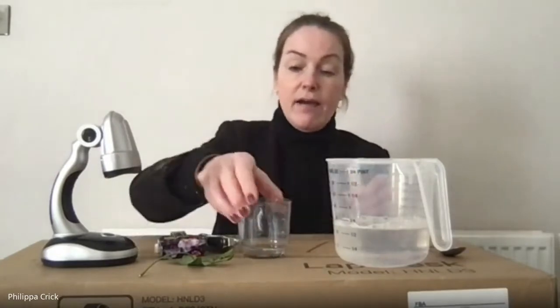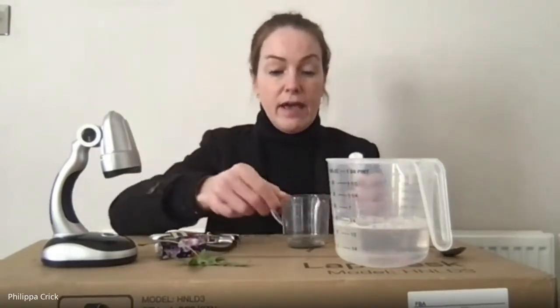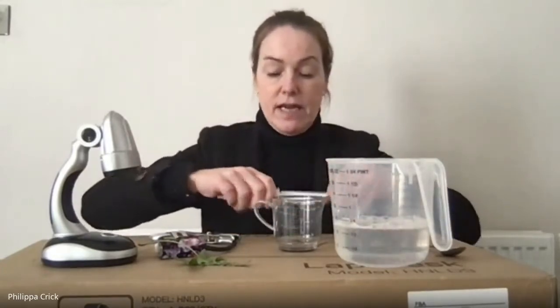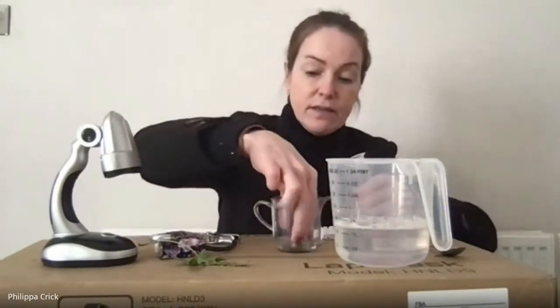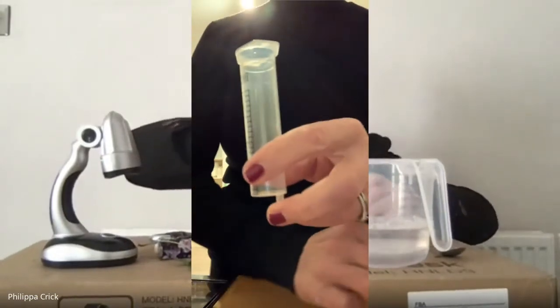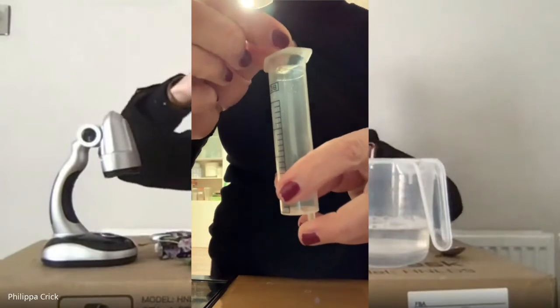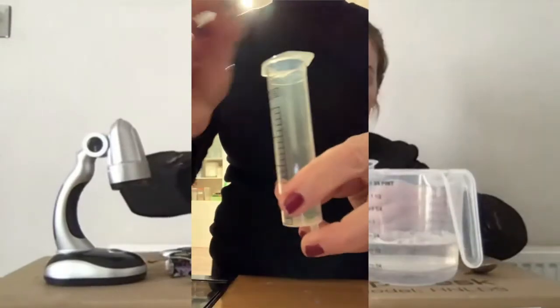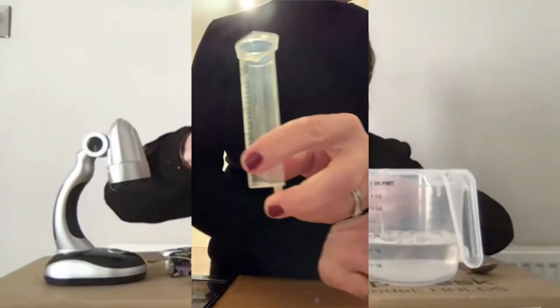So I have 10 discs that I have cut out of an ivy leaf using a hole punch. And those little discs, you just need to take them and put them into your syringe. Put them in. I've put them in the water from there, so I'll pour them in.